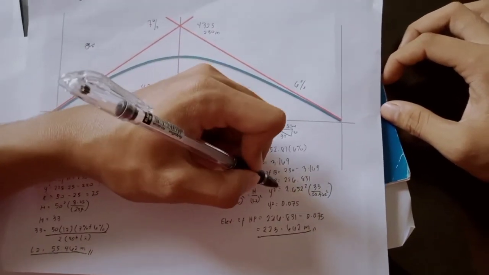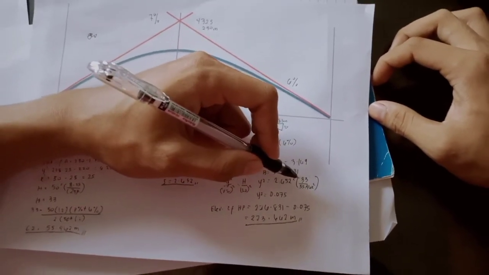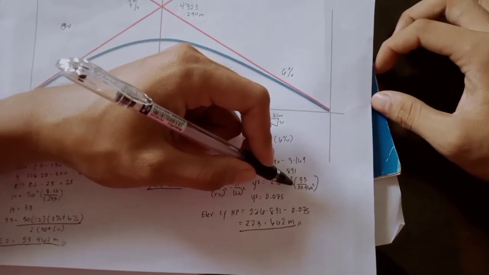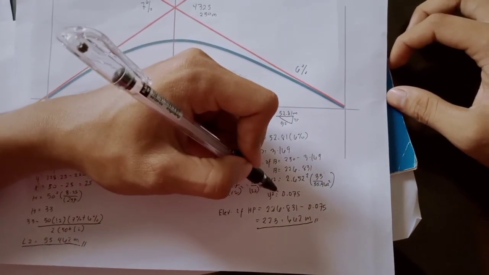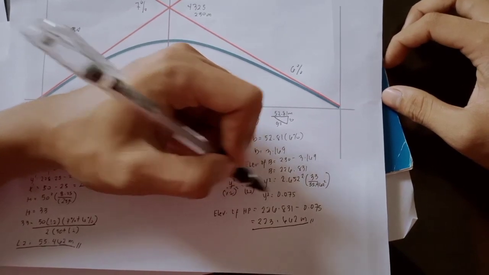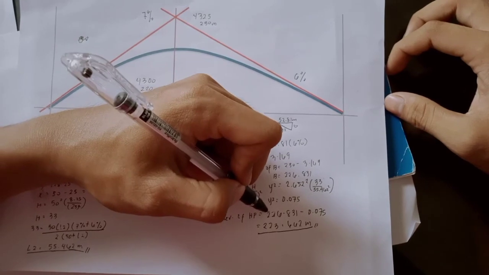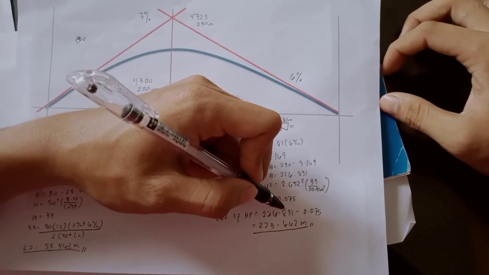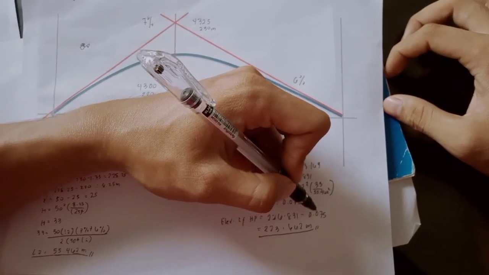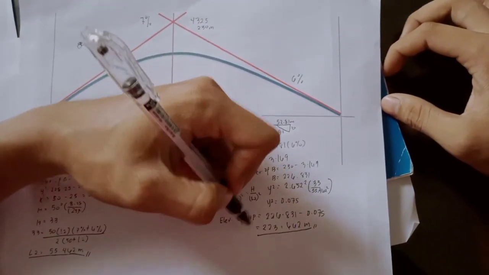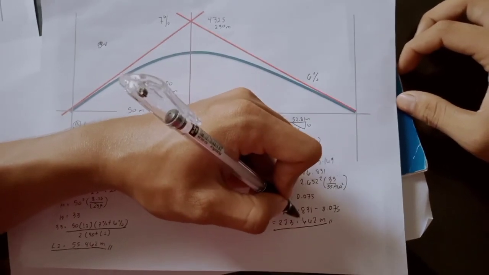So Y2 is equal to 2.652 squared multiplied by 33 over 55.462 squared. Then Y2 is equal to 0.075. So elevation of the highest point is equal to 226.831 minus 0.075. So we have the elevation of the highest point, which is equal to 223.662 meter.